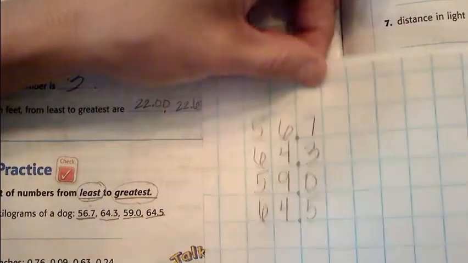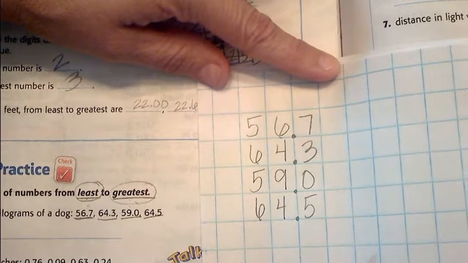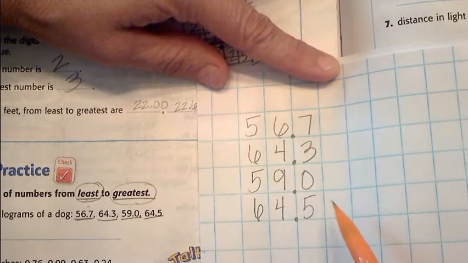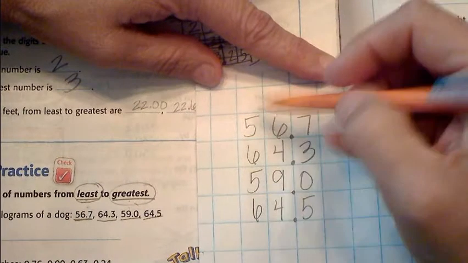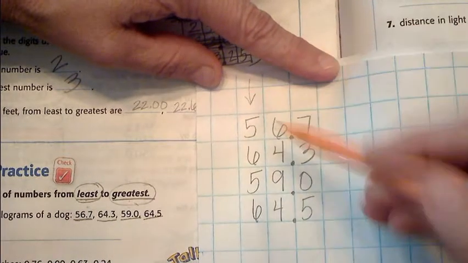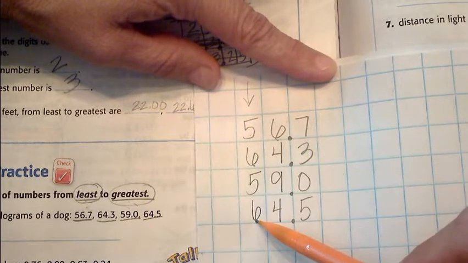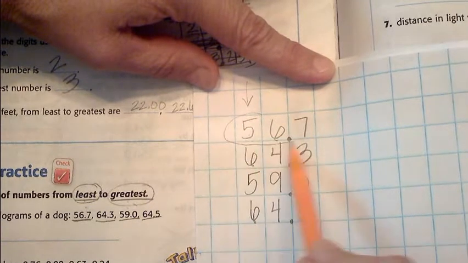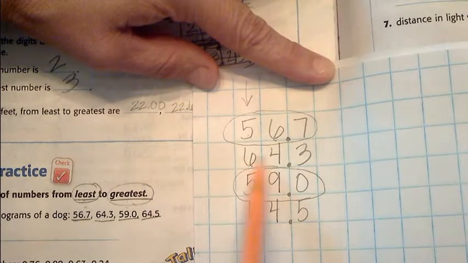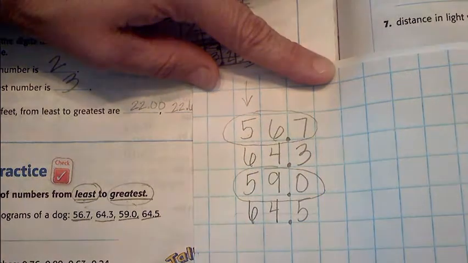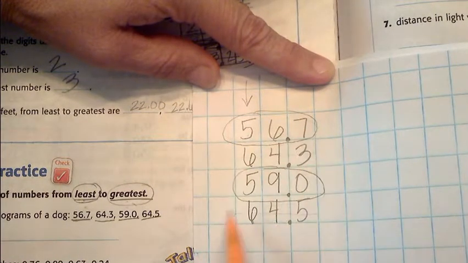Now that I have them all written out, and if you haven't written them all out yet, you may pause the video, but now that I have them all written out, I'm going to start to compare them. It wants from least to greatest, so I'm going to start always, no matter what I'm doing, in the biggest place. So here I have a 5, a 6, a 5, and a 6. We want the least, so we're going to start our looking with these ones. We can just kind of in our mind ignore these ones that start with 6 for the time being. I like to circle the ones I'm working with so I can help ignore the other ones better.